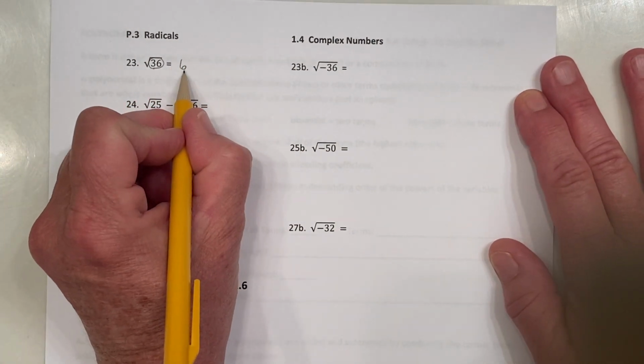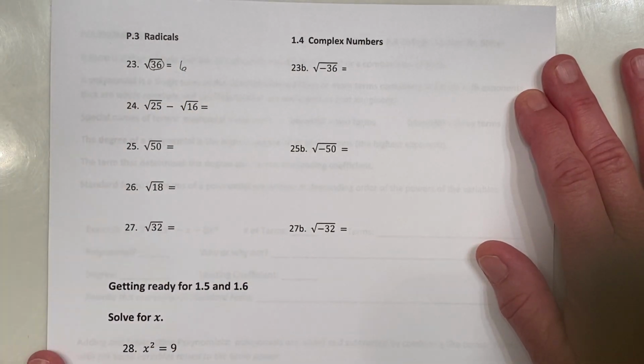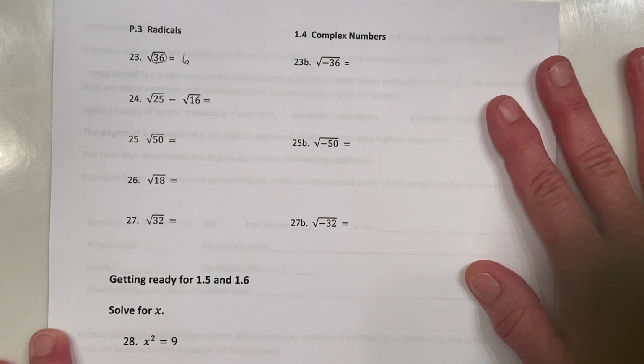So 6 ends up being a rational number. It ends up being a whole number. It ends up being an integer, a lot of different things. Okay, let's look at 24.